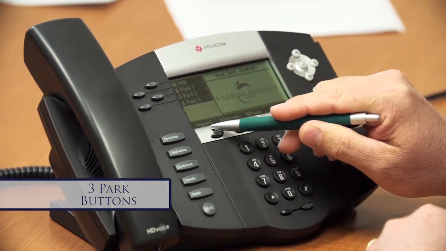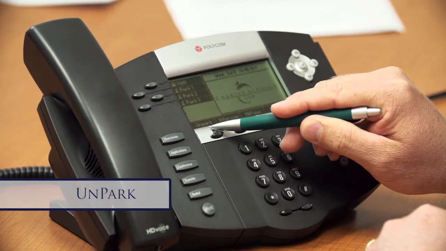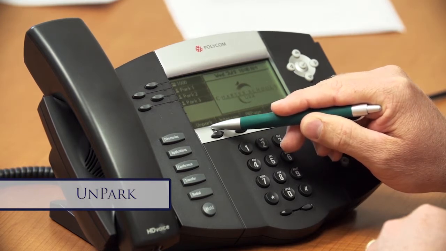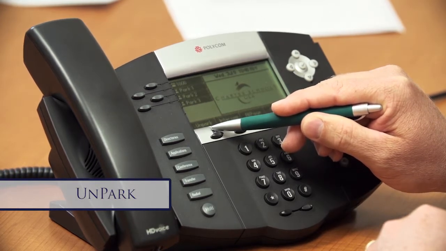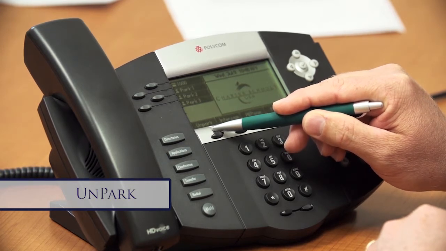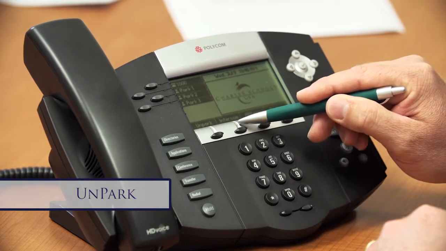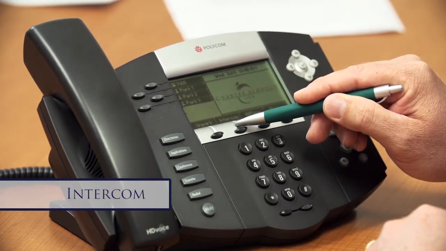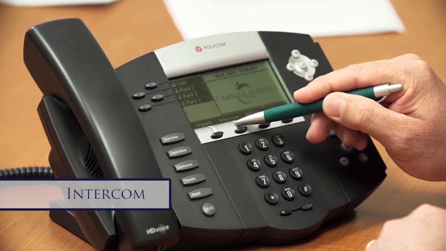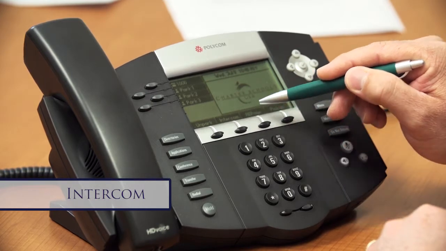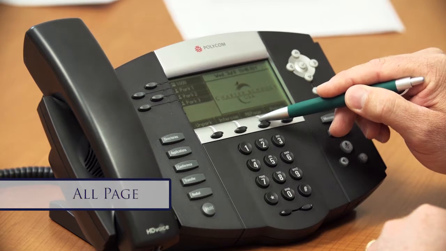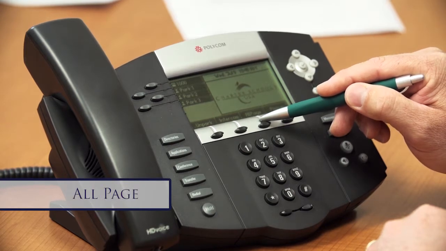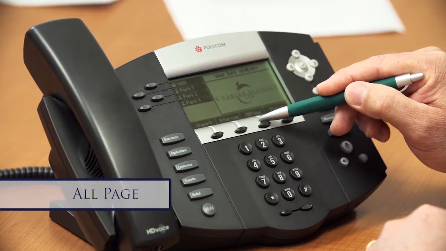Across the bottom of your phone, you have Unpark. Unpark is used to retrieve calls that are placed on park. Again, later on in this video, we will be demonstrating the use of the Unpark button. Your intercom button is a way for you to intercom other extensions within your school. To the right of that, we have All Page. All Page gives you the ability to place a page to all the speakerphones within your school.